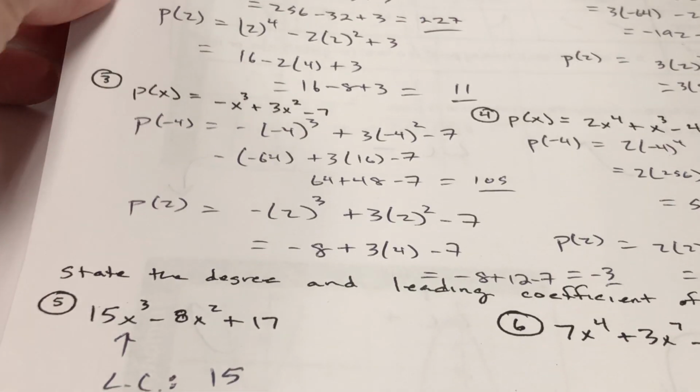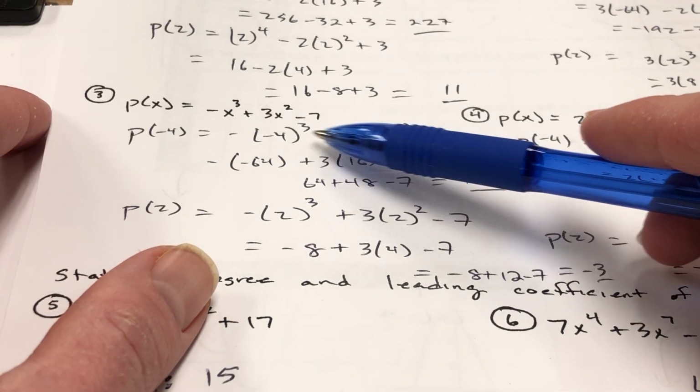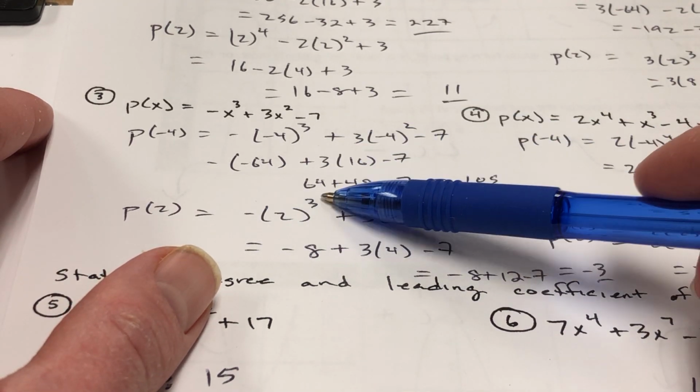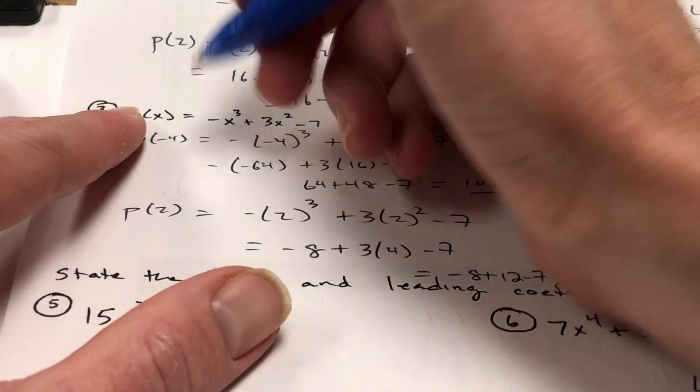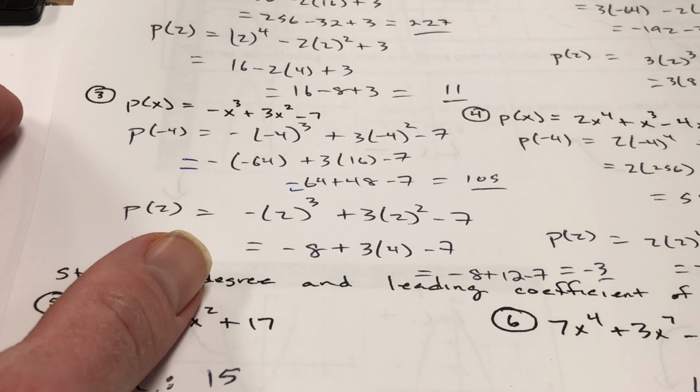Take a look at 3. P of negative 4, P of 2. Plug negative 4 in for x. It's the opposite of a negative answer. That is a positive answer. So take your time there. Again, pause this if you need to.